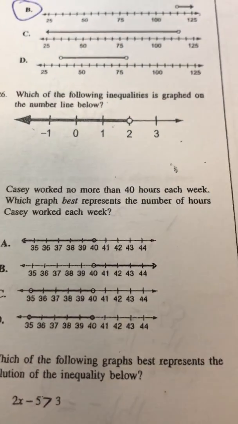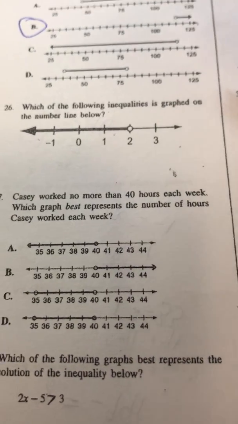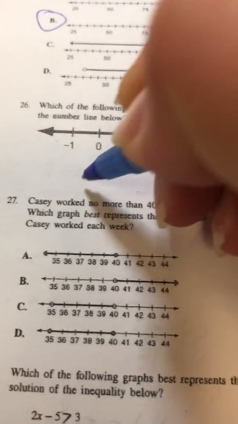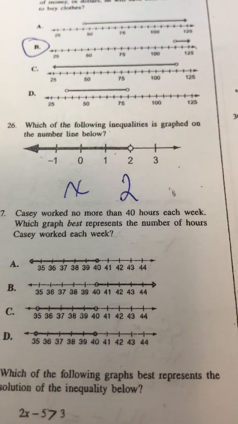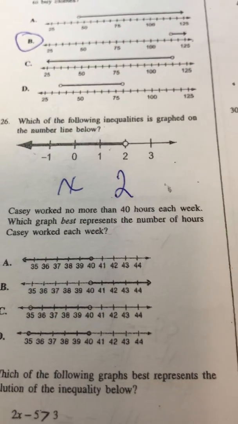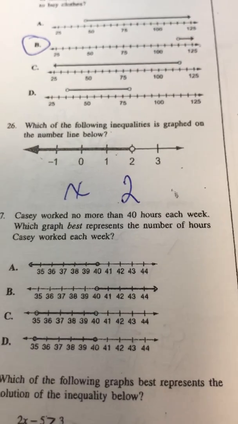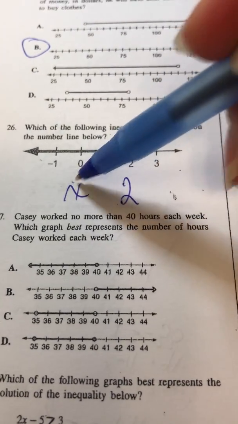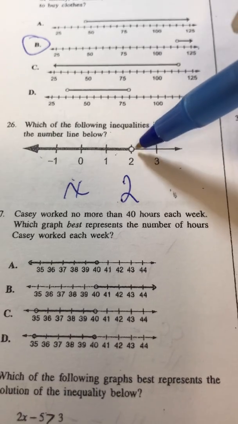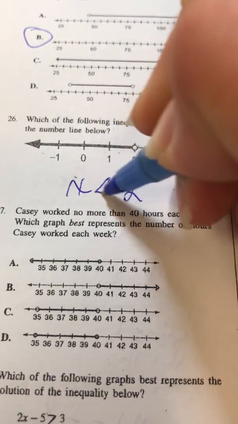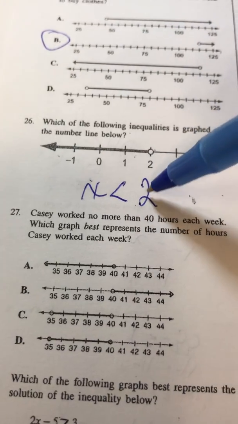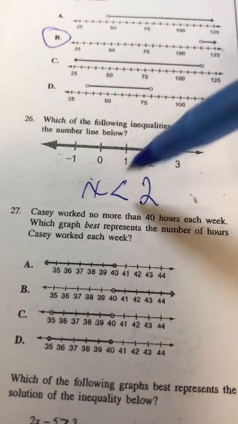26. Which of the following inequalities is graphed on the number line? We have an X. We have a 2, because that's where my point is. Now the question is, first of all, which value is larger? Is the X larger or is the 2 larger? The 2 is larger because the arrow goes in the negative direction, which says that the 2 would get eaten by our alligator mouth. Okay?